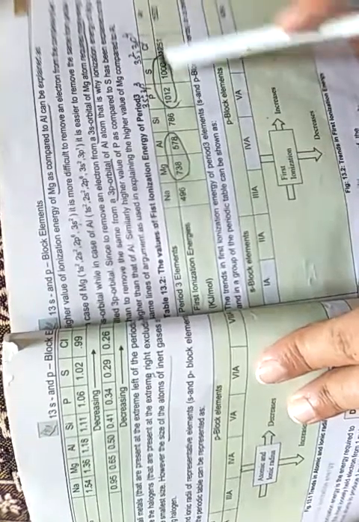So the ionization energy of phosphorus is more than sulfur, as half-filled orbitals are more stable than partially filled orbitals. Similarly, from your diagram you can see that in third period p block elements, first ionization energy increases along the period and decreases along the group.